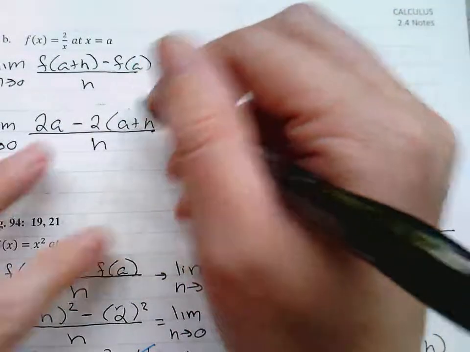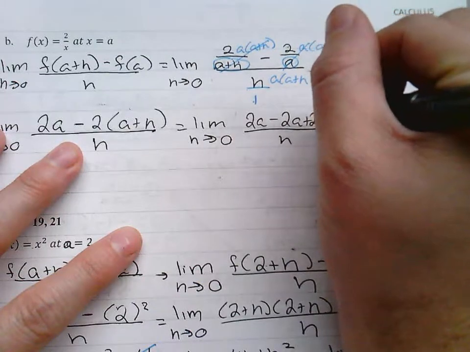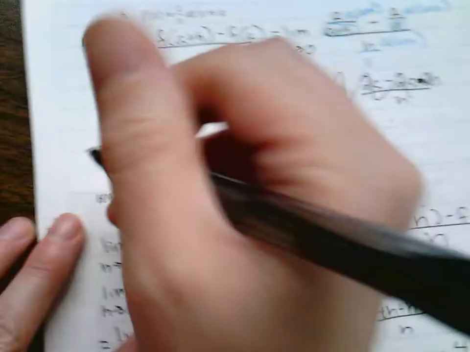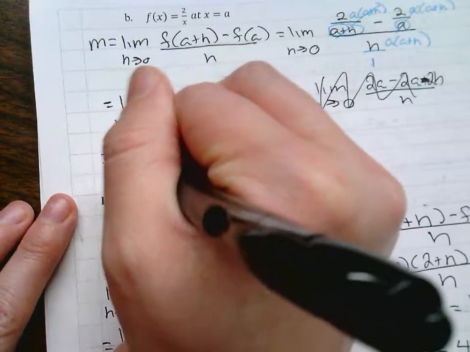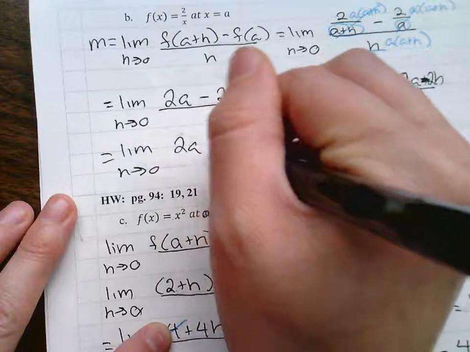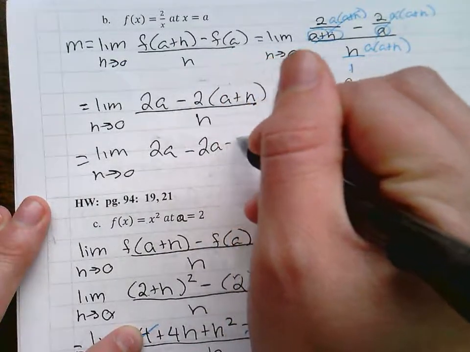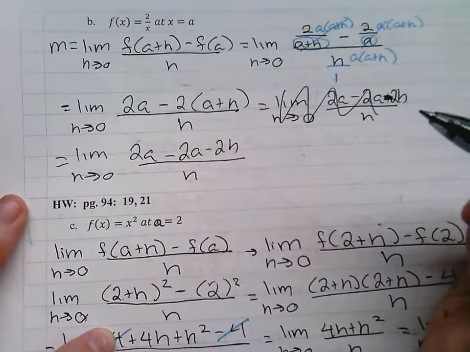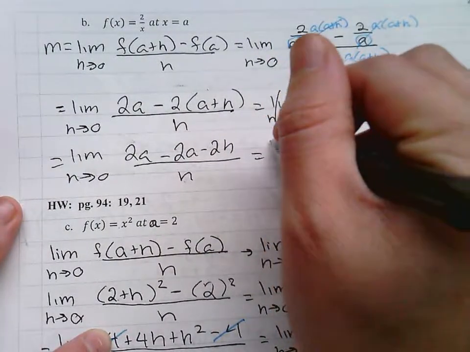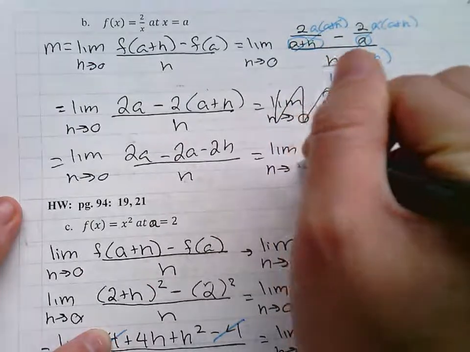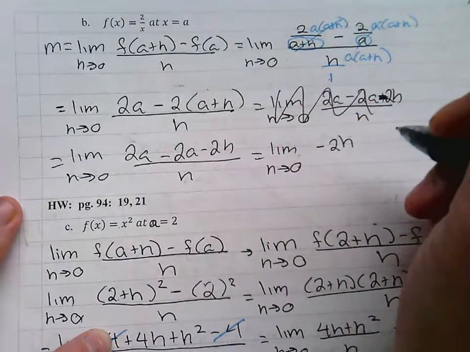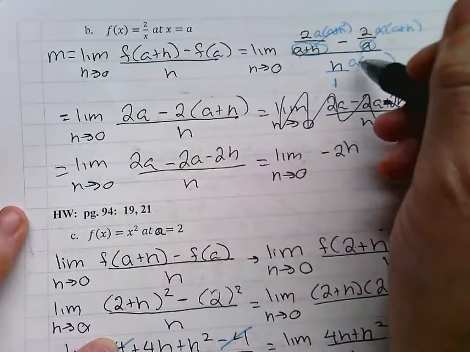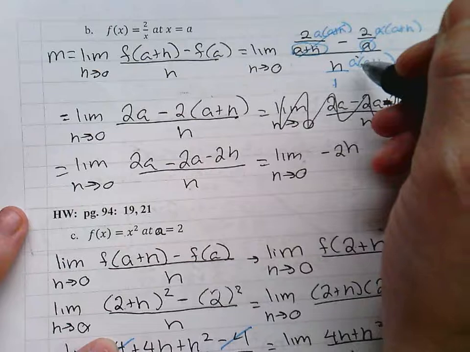Oh, I forgot to distribute the 2. There you go, and then that's supposed to be a negative. All right, down here. Equals the limit as h approaches 0 of 2a minus 2a minus 2h over h. So you're going to have the limit as h approaches 0 of negative 2h. Oh, and I forgot to keep the a times. Don't forget that part. That part's important.